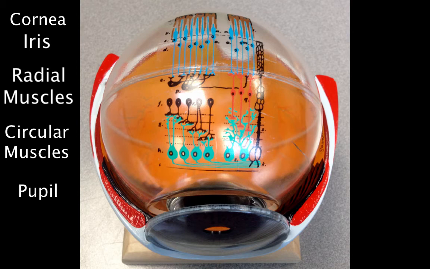Go ahead and name this structure right here. Its main job is to refract the light. Okay, that's going to be known as the lens. Name this structure and this structure. Those are known as ciliary muscles.